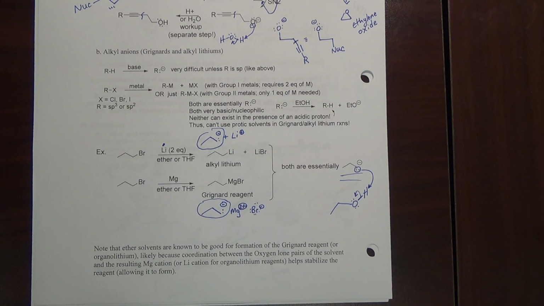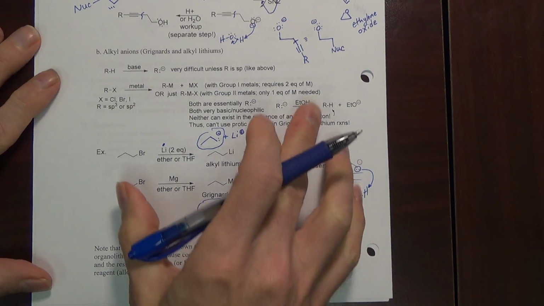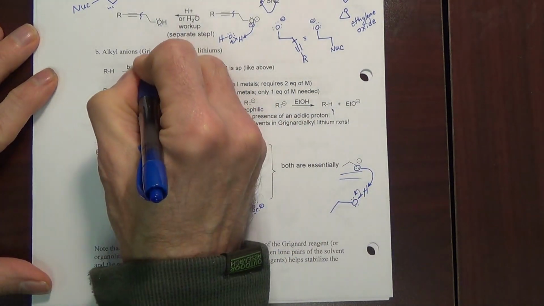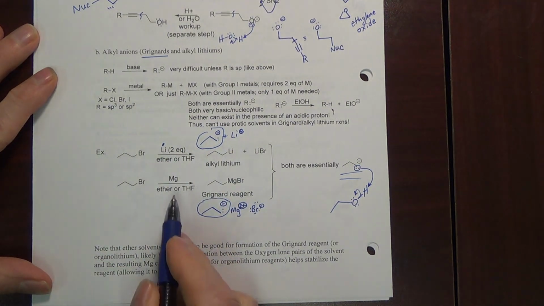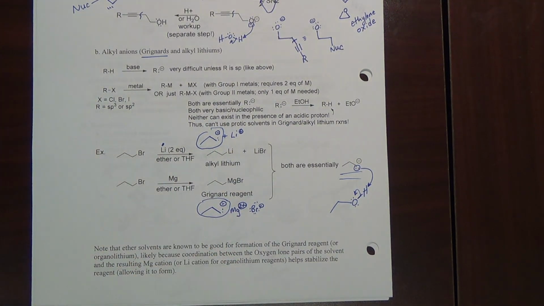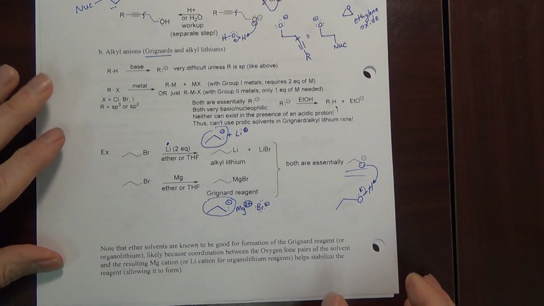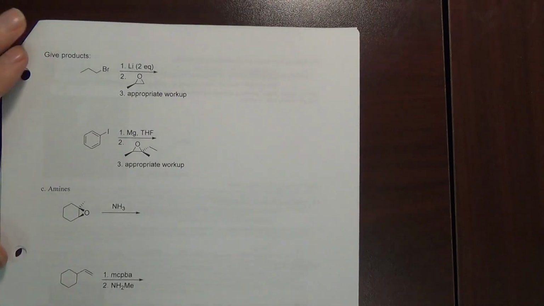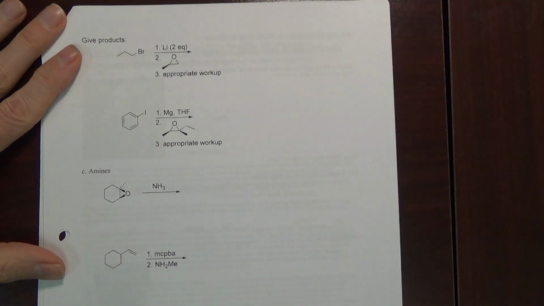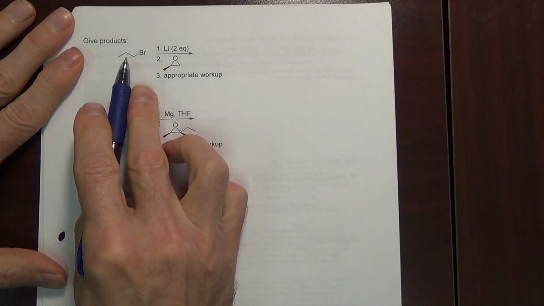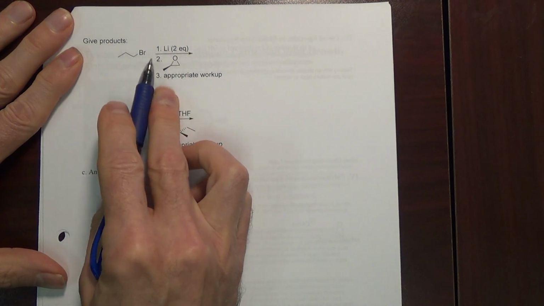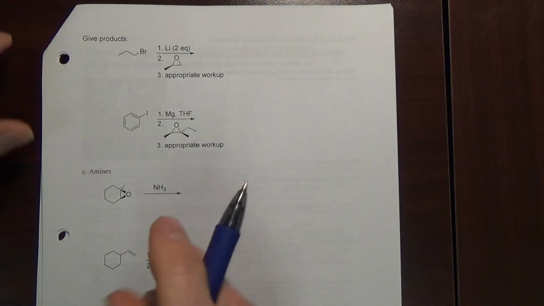I need to end the video here. Please do some reading, particularly about so-called Grignard reagents. That's when you use the magnesium. It's the most common, more common than the alkyl lithiums. But now we can see reactions. Lithium, what does it do? Well, we just showed that.